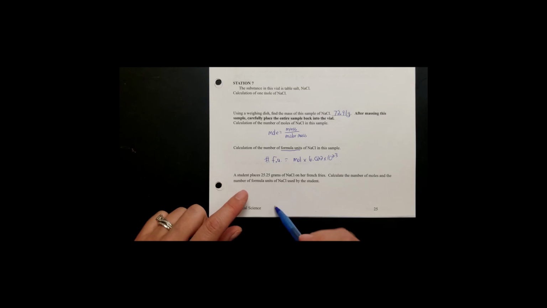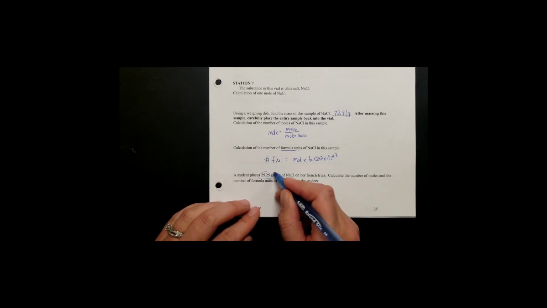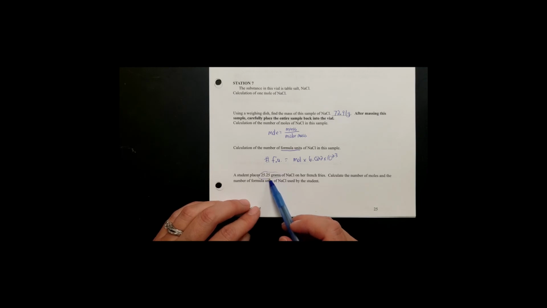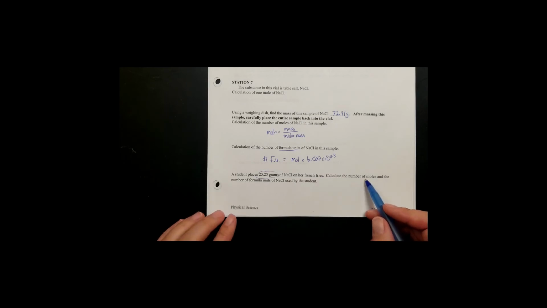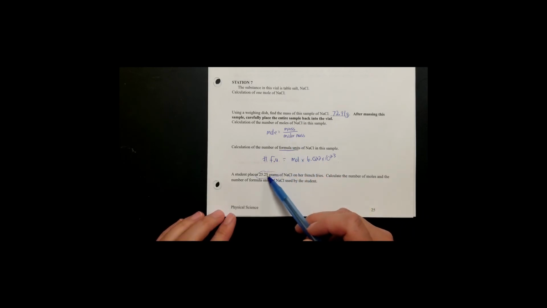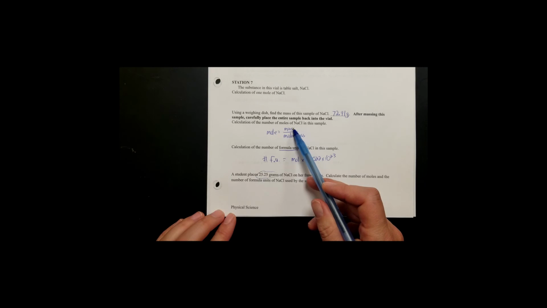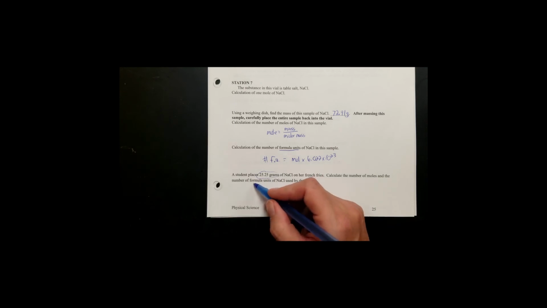Once again, they have just a little extra problem there for you to get more practice, giving you a new mass amount of 25.25 grams. So she's putting a lot of salt on her French fries, and they want you to calculate the number of moles. So you'll use this mass in this equation and the same molar mass that you calculated up here because it's the same compound. And then also calculate the formula units, doing this calculation with your new mole amount.